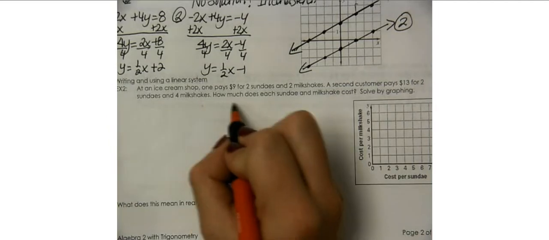Let's go ahead and look at our final problem, our final example. And in this story problem, it says, at an ice cream shop, one pays $9 for 2 sundaes and 2 milkshakes. A second customer pays $13 for 2 sundaes and 4 milkshakes. How much does each sundae and milkshake cost?